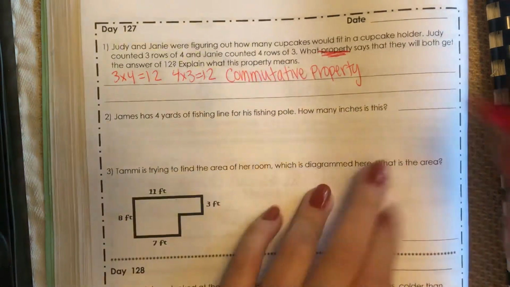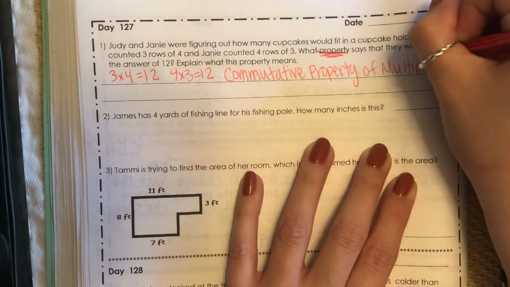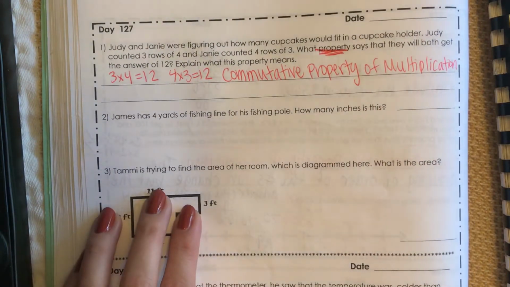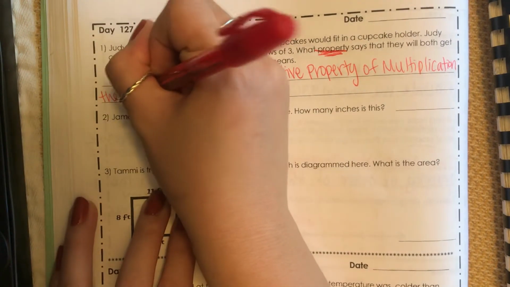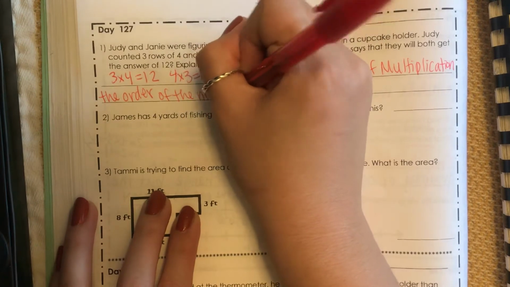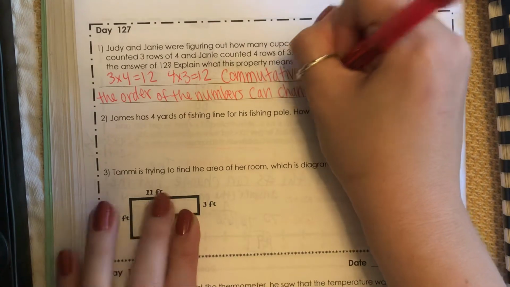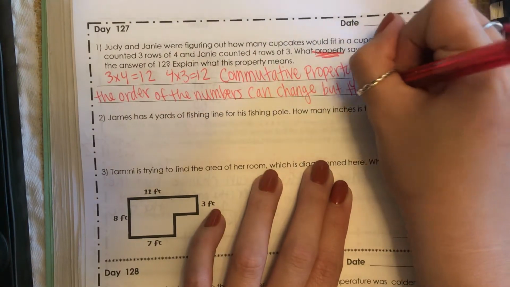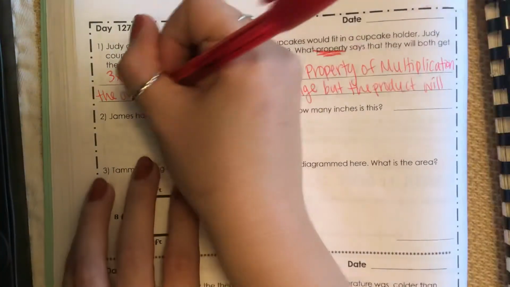So the commutative property of multiplication just means that the order of the numbers can change, but the product, which is just the answer to a multiplication problem, will stay the same.